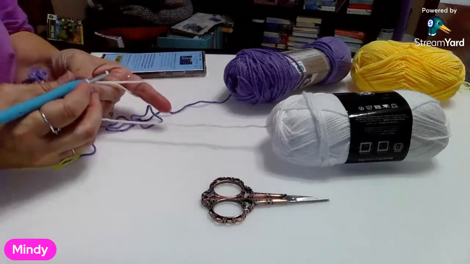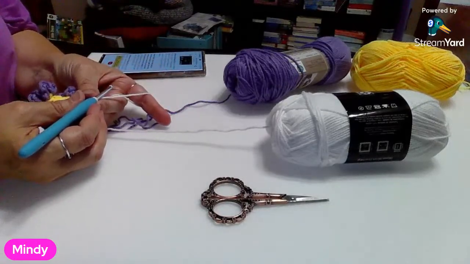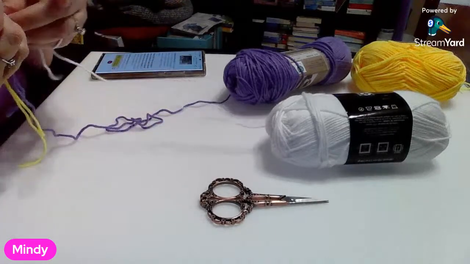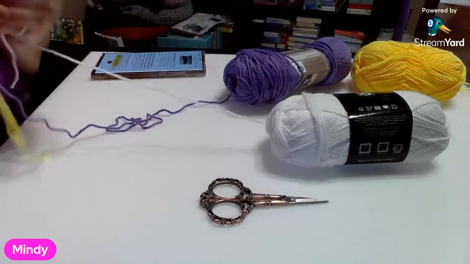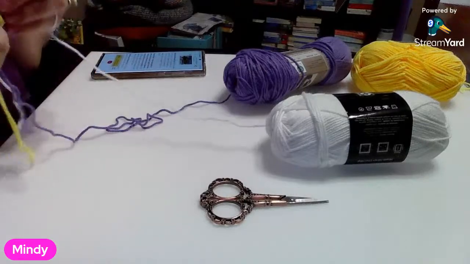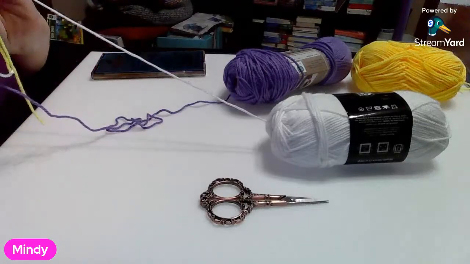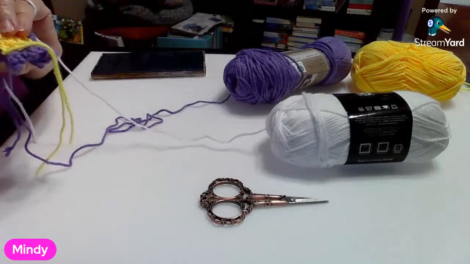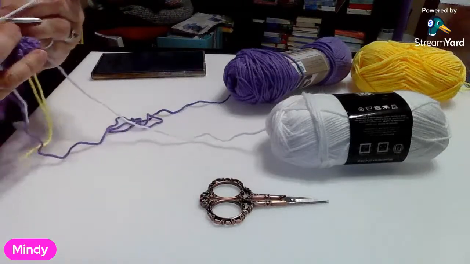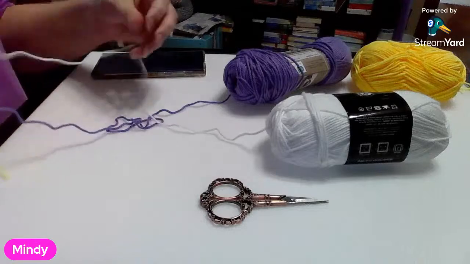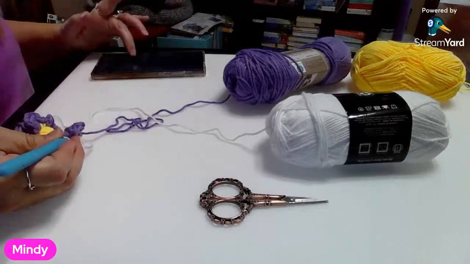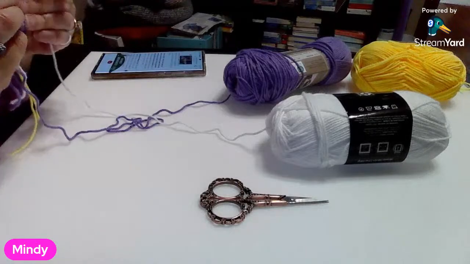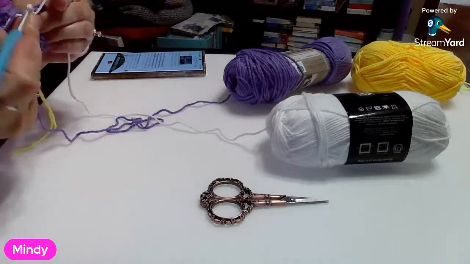Okay, now we're going to work in the back loops. So we're going to slip stitch into the back loop that we just skipped. It's way down here somewhere. We got to go down here and grab the back loop. I probably needed to do a double or something, but I didn't yarn over. Nope, just slip stitch into the back loop. Okay, we're in the back loop.